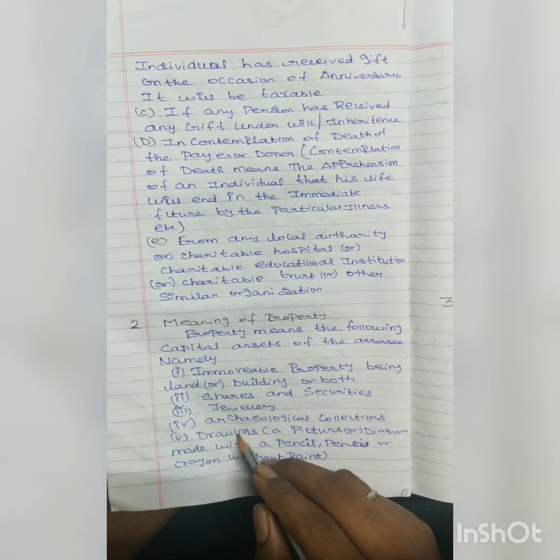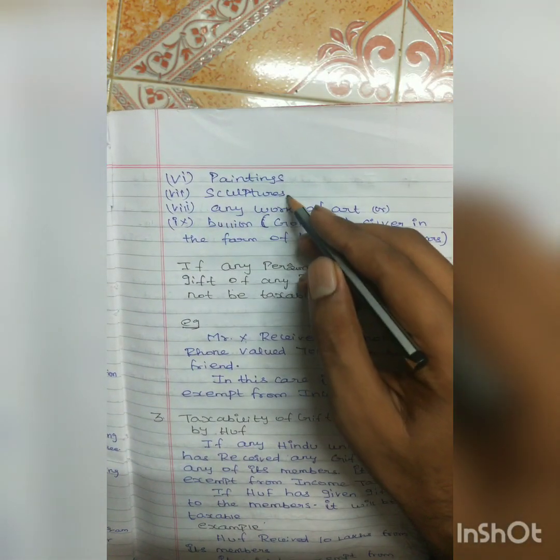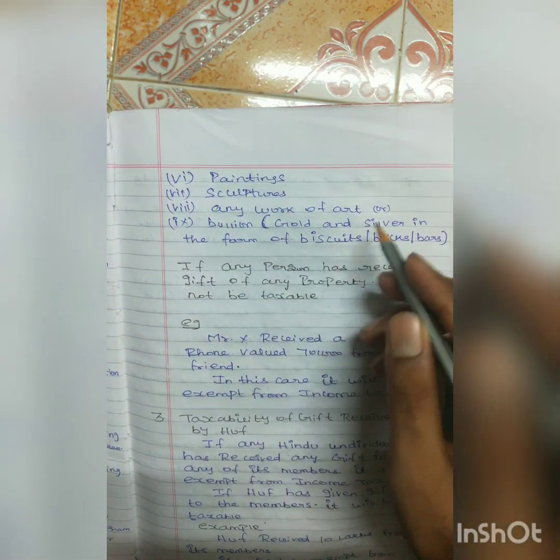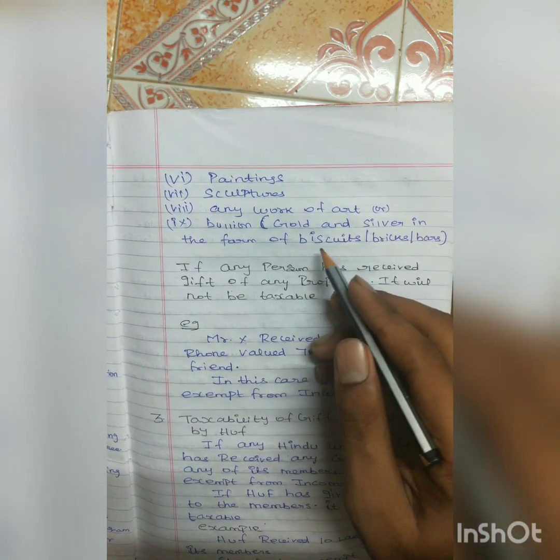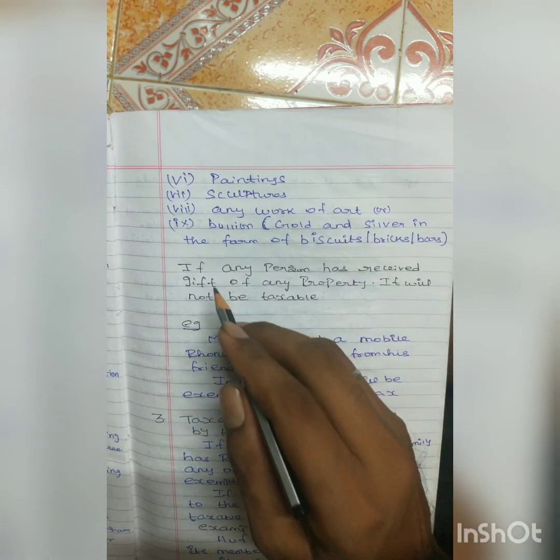Drawings, excluding paintings, but paintings are included here, sculptures, any work of art, or bullion. Bullion can be gold and silver in the form of biscuits, bricks, or bars.